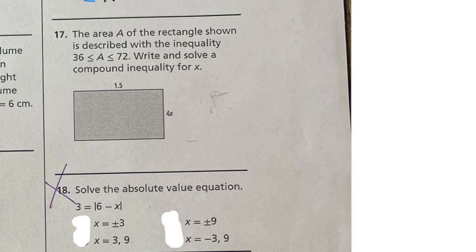Looking at 17, the area A of the rectangle shown is described with the inequality, blah blah blah. Write and solve a compound inequality for that. Let's remind ourselves that the area of any rectangle is length times width. The area of this rectangle would be 1.5 times 4x.